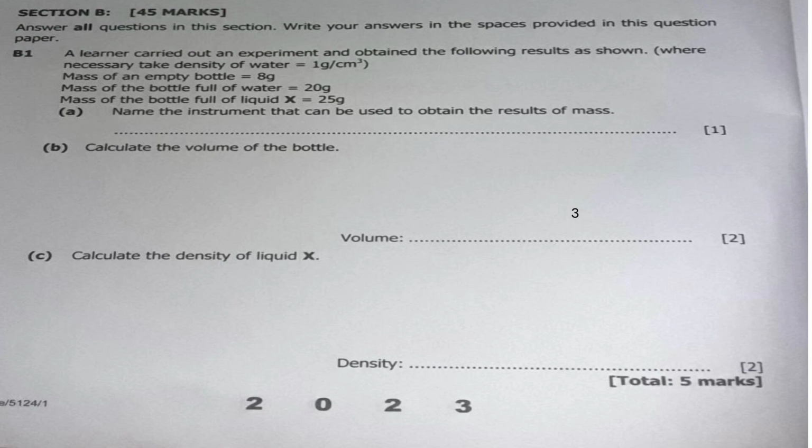The results were: the mass of an empty bottle was 8 grams. The mass of the bottle full of water is 20 grams. The mass of the bottle full of liquid X is 25 grams. I want us to take note of the way these words are used.